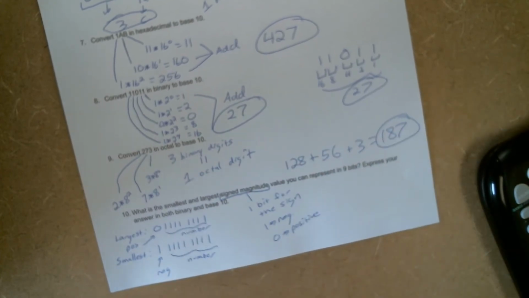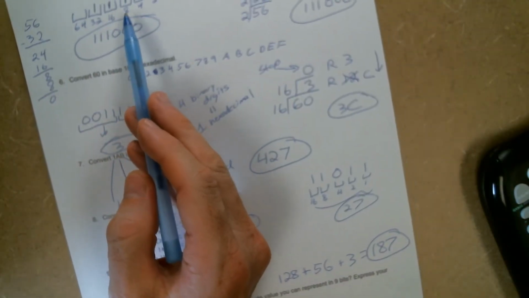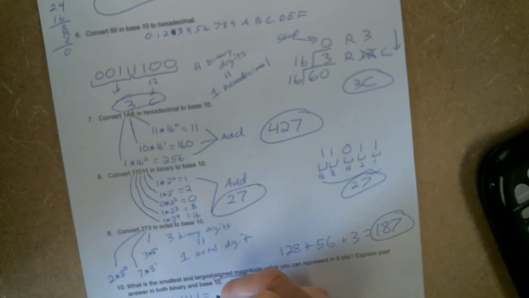All right. So what's the largest thing that I can represent? Well, I've got to turn these 8 ones into a decimal value. Now there's a couple ways to do that. You could just manually go through it like we did up here. So it would basically be 1 plus 2, plus 4, plus 8, plus 16, plus 32, plus 64, plus 128.